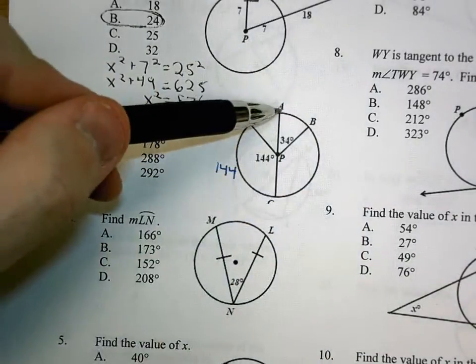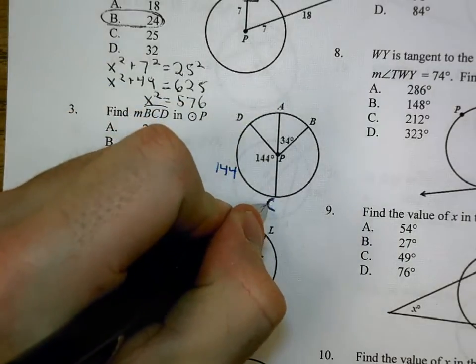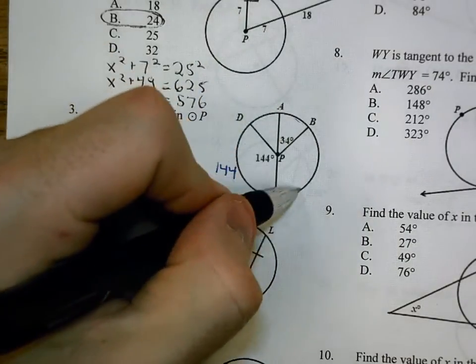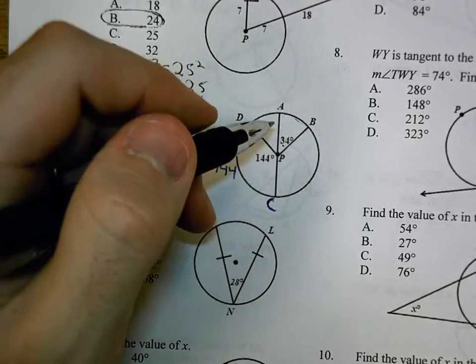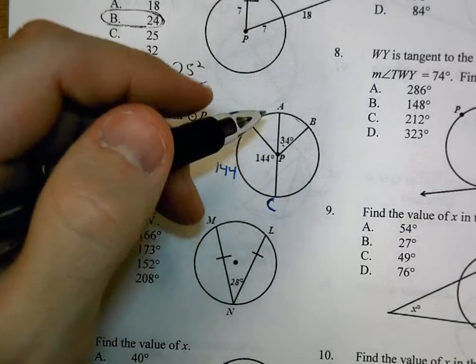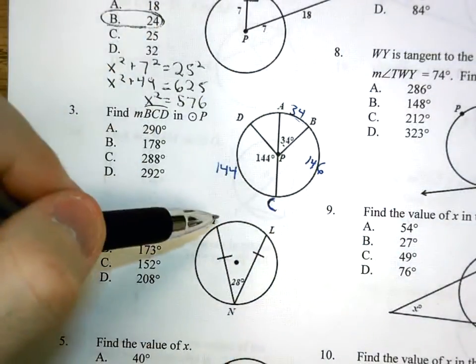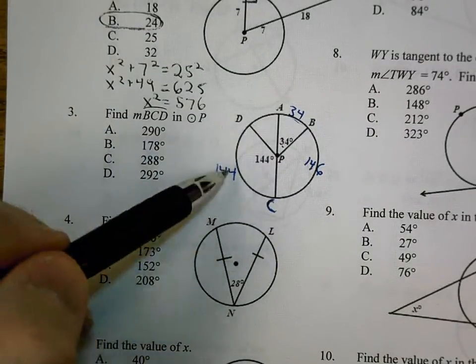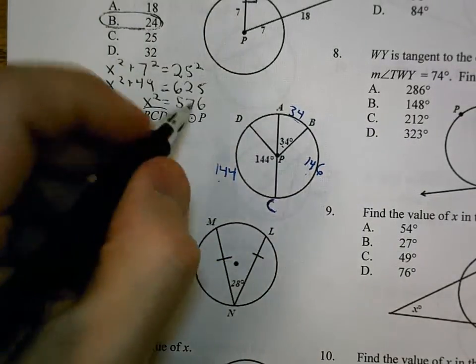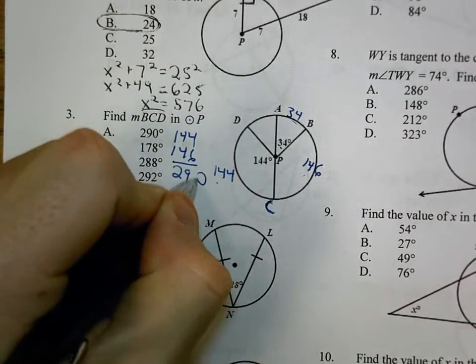Then I can look at this right half of the circle, which is split by AC, and I know that it's 180 degrees from A to C this way. I already have 34, so I subtract 34 from 180, and that's 146 from B to C, such that BCD is 146 plus 144, which is 290 degrees.